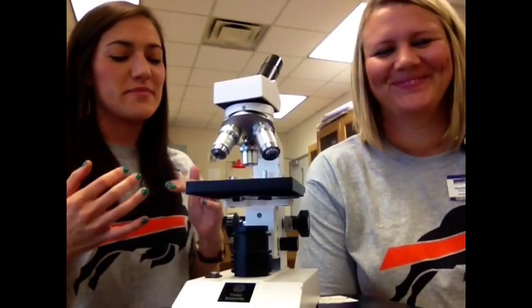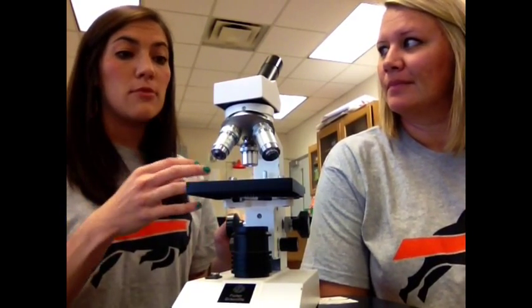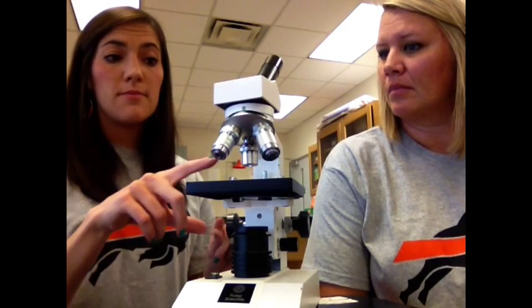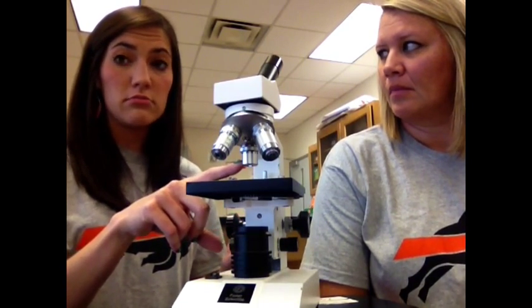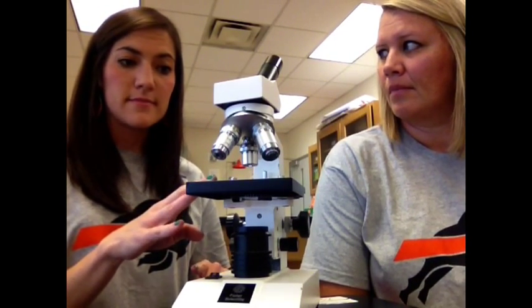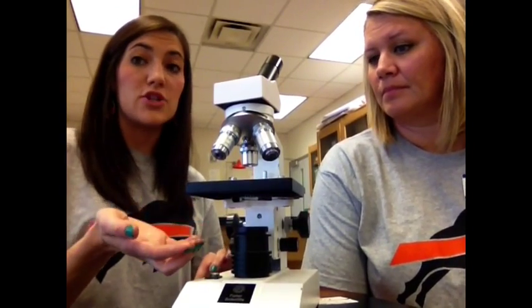Thank you. So, let's review the last couple steps of how to use a microscope. Step 1, turn it on, and make sure it's plugged in. Step 2, move the stage all the way down. Step 3, put the objective on the lowest power. Step 4, put your slide in place. Step 5, move your coarse adjustment knob to bring the stage up.